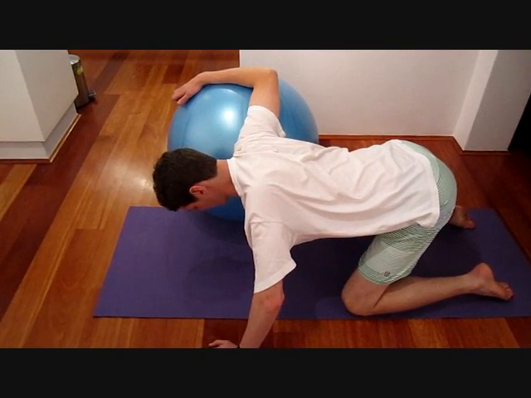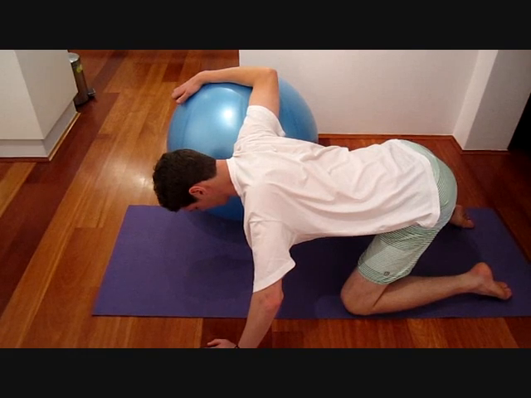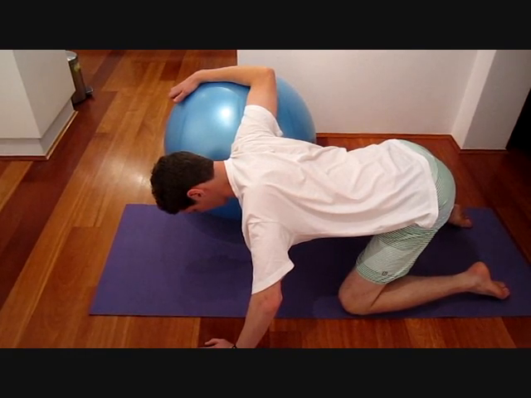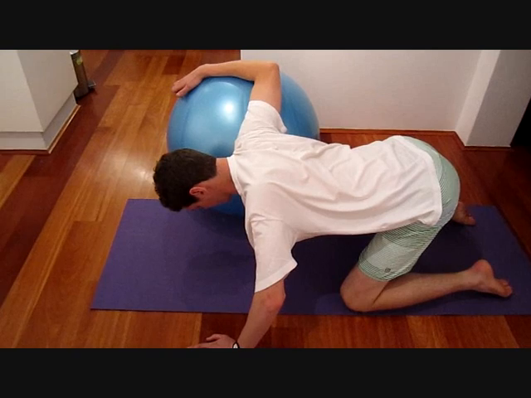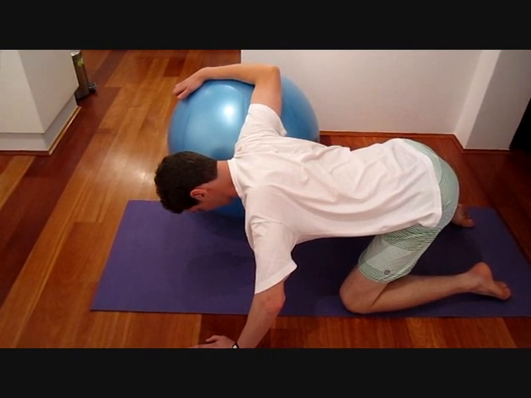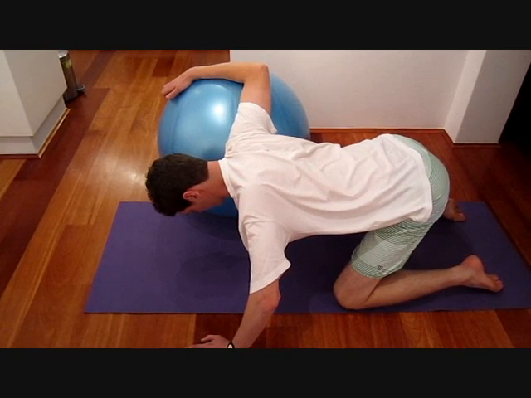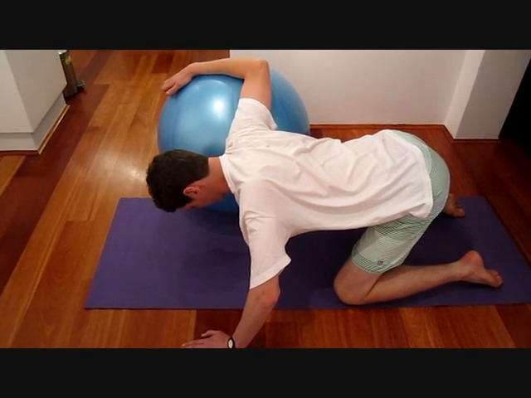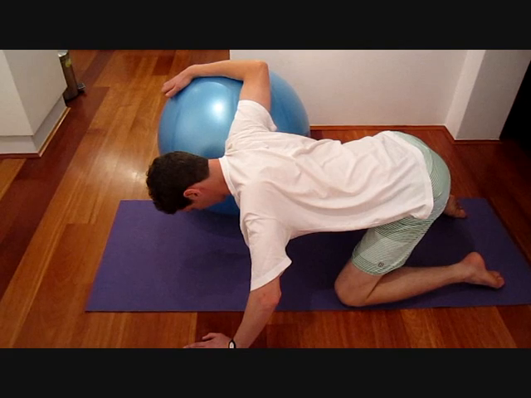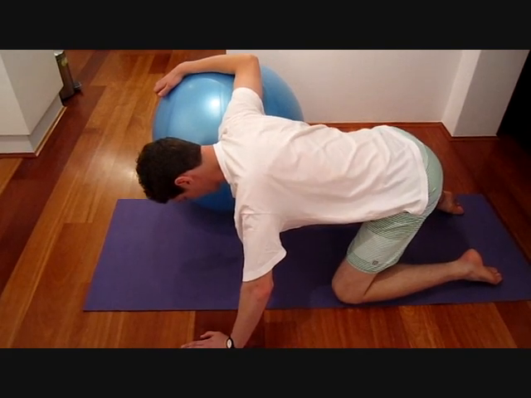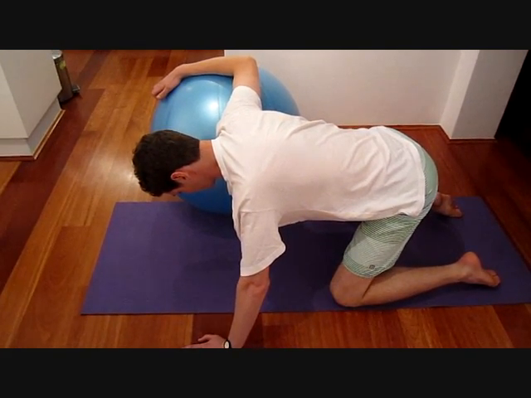Okay, and by doing this, guys, you're bringing that whole shoulder blade towards your spine, and that's the movement that we want. Again, we want to be breathing into this, and we can hold it for 10 to 15 seconds. We can do about 2 or 3 rounds of this stretch as well.